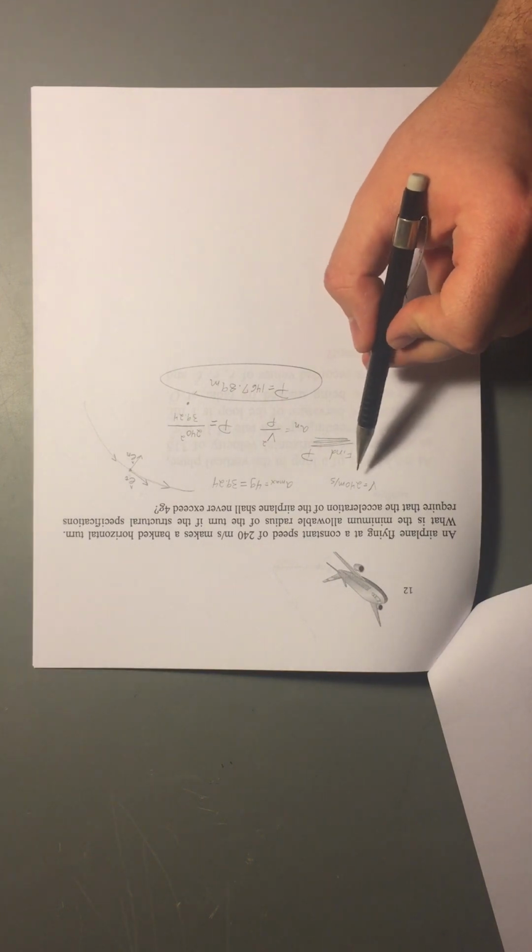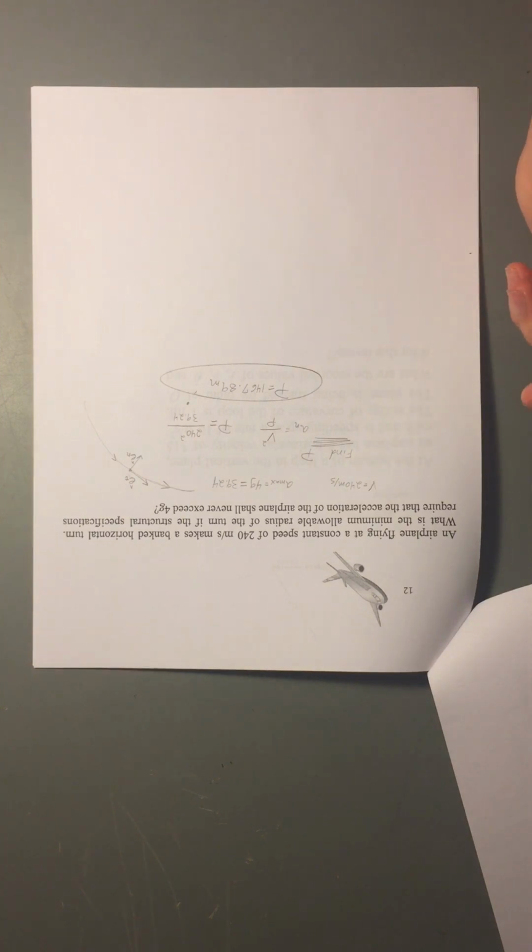So problem 12 here is a similar concept to the last problem we were working on. Basically here we have this airplane that's making a banked turn, and the question is asking us, what is the minimum allowable radius of the turn? That's our value for rho. The question gives us that the constant velocity is 240 meters per second, and we also know that the maximum acceleration we can have is 4g, which turns out to 39.24 meters per second squared.